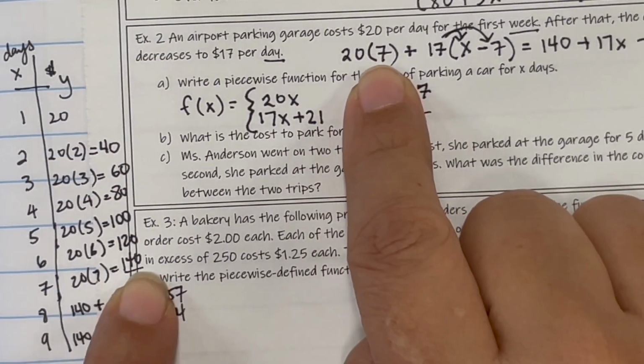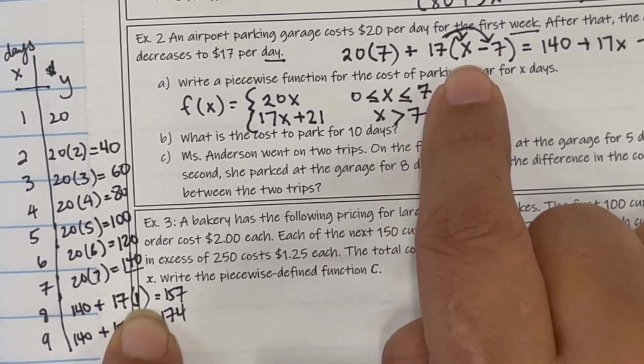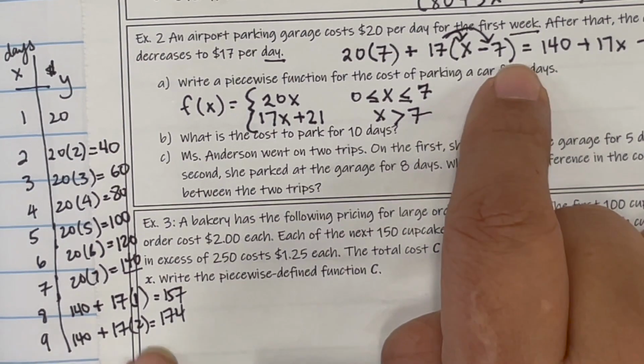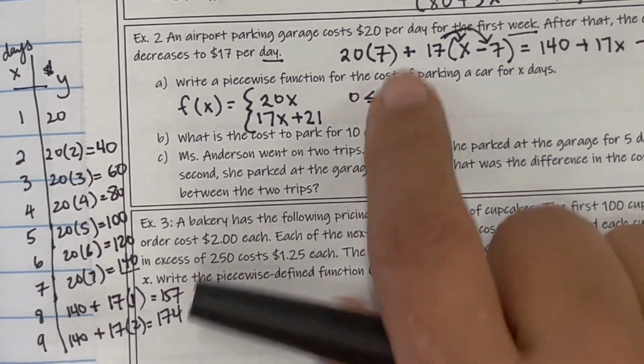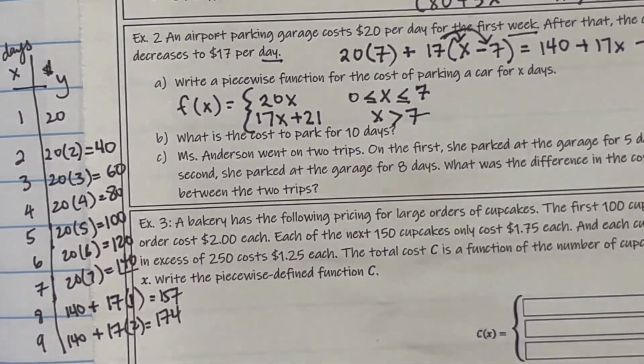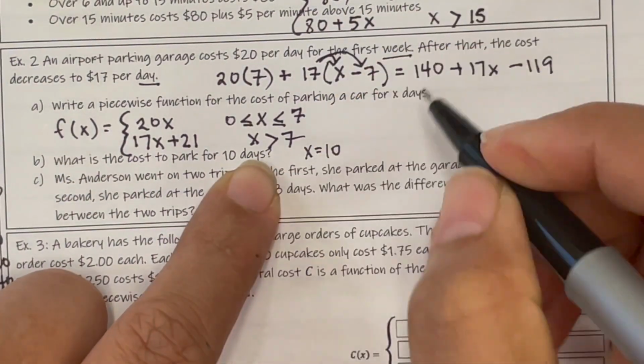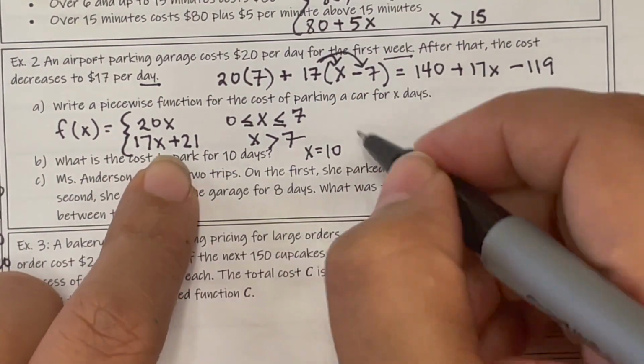So let's compare what we have. So we have 20 times 7, which is the 7th day. And then we have 17 times x minus 7. Remember, x minus 7. So on the 9th day, for example, 9 minus 7 is 2. And that's where I get that 2 from. So this equation works. Now that I know this equation, what's the cost to park 10 days? Well, that means x is equal to 10. So plug 10 into which one?